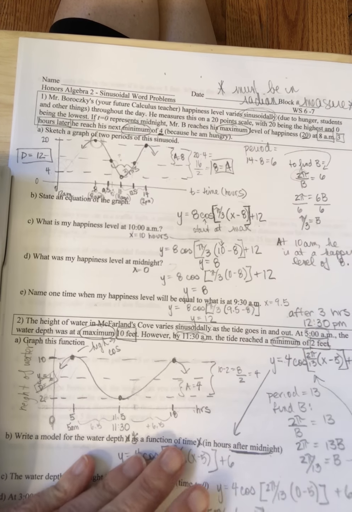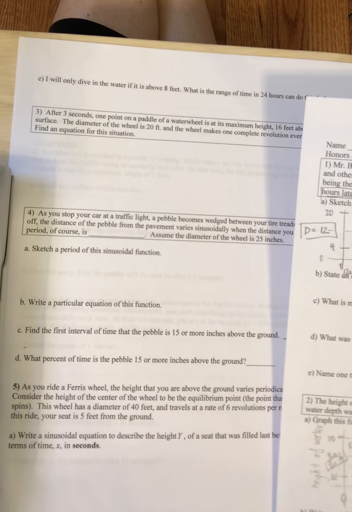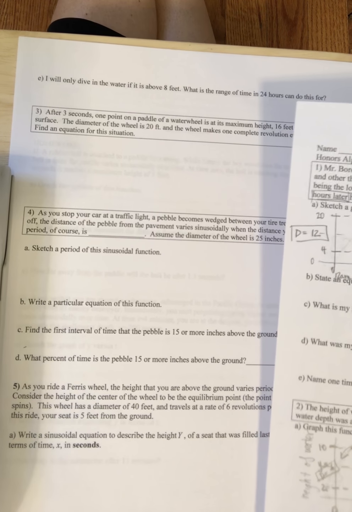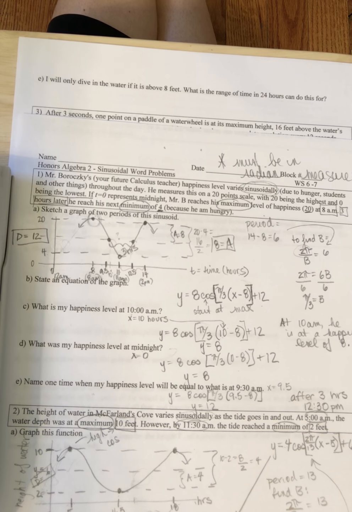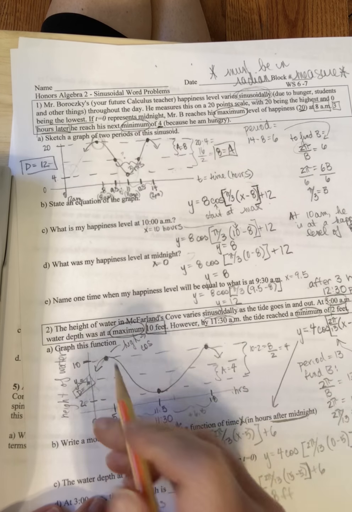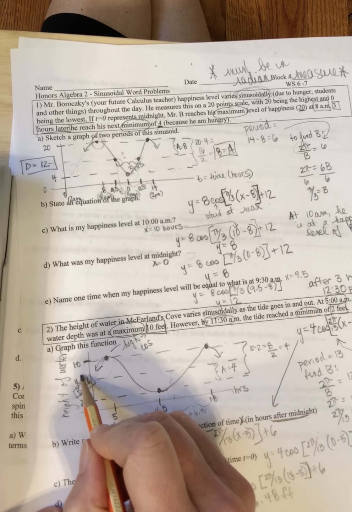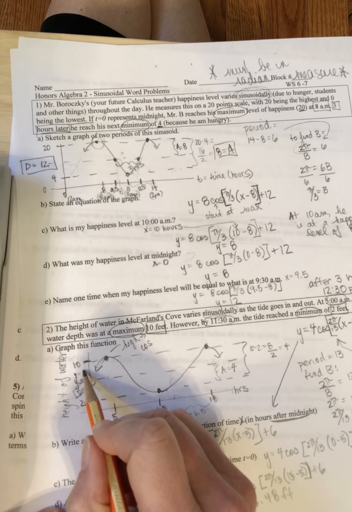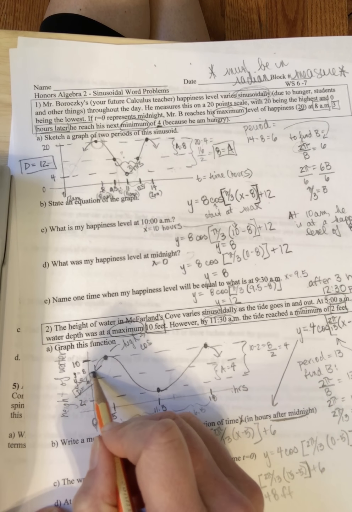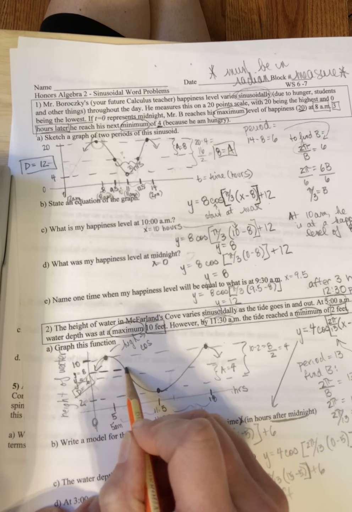Then our last question is, if I will only dive in the water when it is above 8 feet, what is the range of time in 24 hours that I can do that, all right? So what you have to think about there is you only want it to be above 8 feet. So if we look here, that would be when y equals 8, wouldn't it? So that would be a line somewhere here.